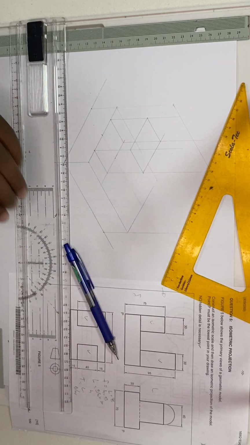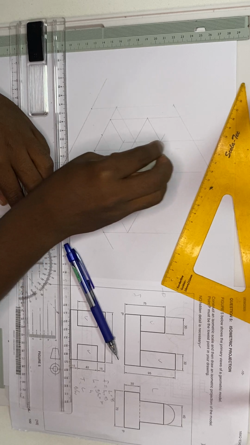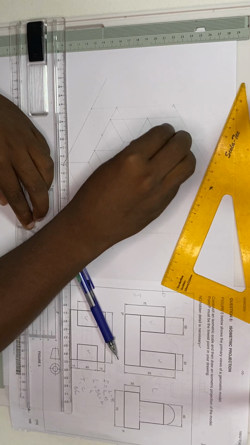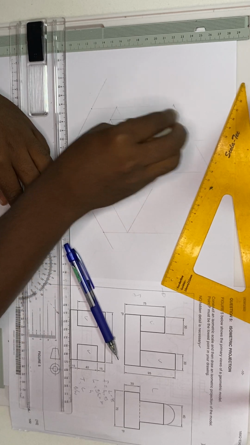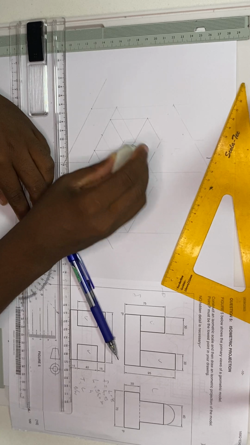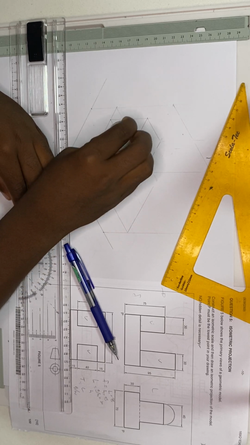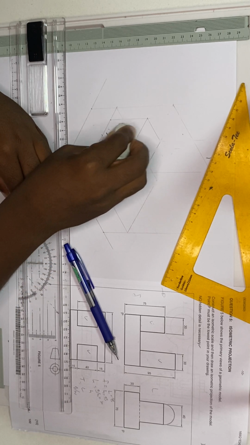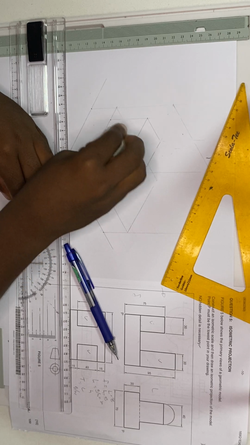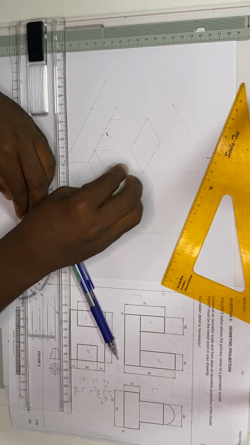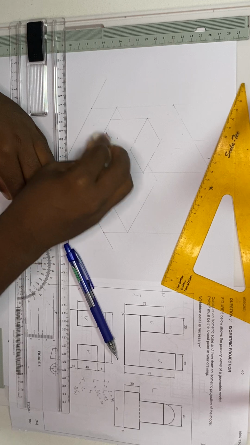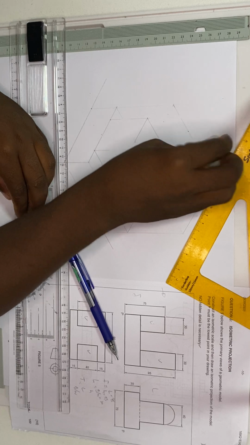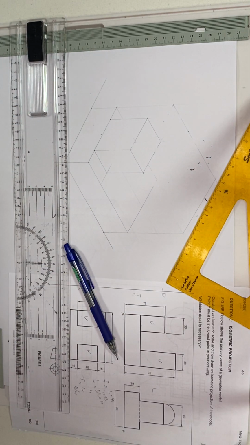So meaning now I'm gonna have to erase the lines that I'm not gonna need. The first one is this one over here, and inside the box there, and also here, and this also here. These are the lines that I'm not gonna need. Also inside here. There goes our first box.